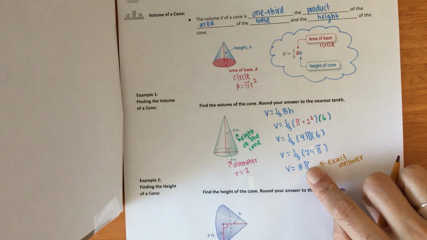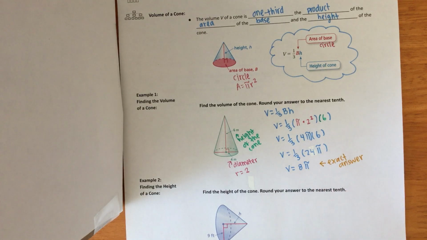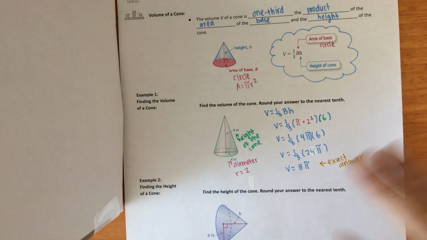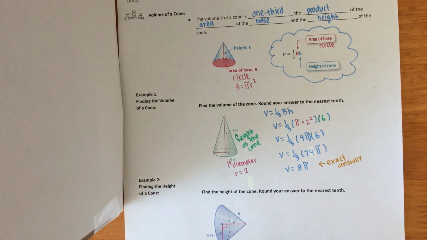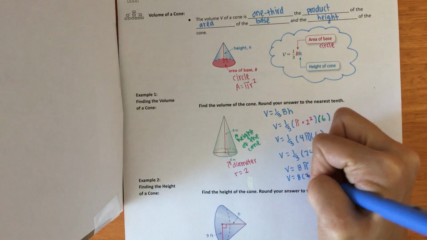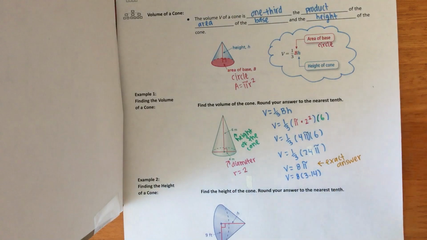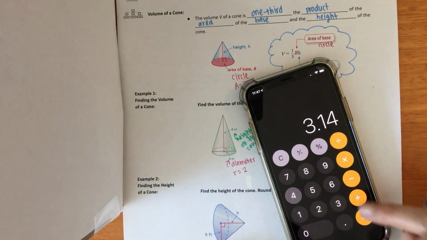Pi goes on and on and on, and this symbol represents what pi is. A decimal that keeps going on and on and on. 3.14159 and so on. So what I put into my calculator is going to be 8 times 3.14. I'm going to show you guys what that looks like with my calculator this time. Let me grab that. So I'm going to get 8 times 3.14.